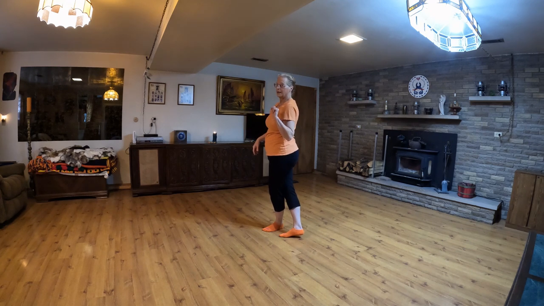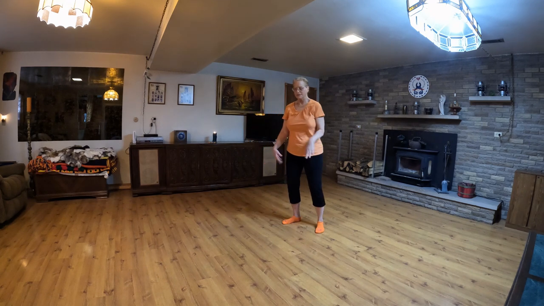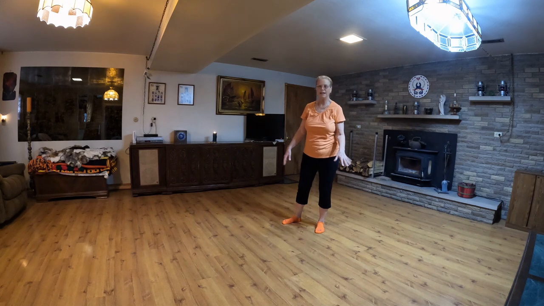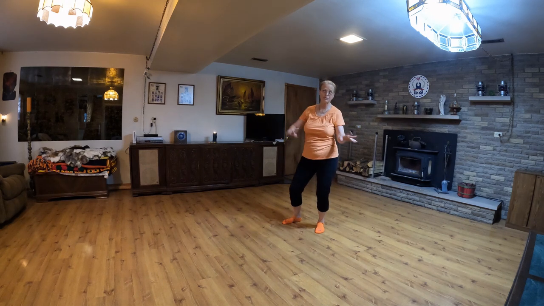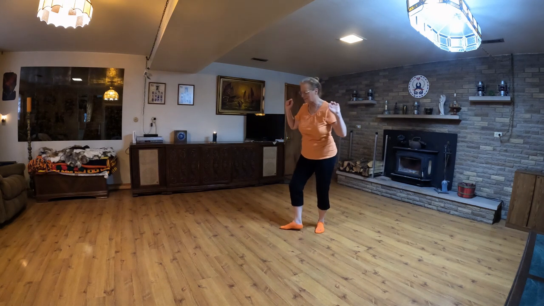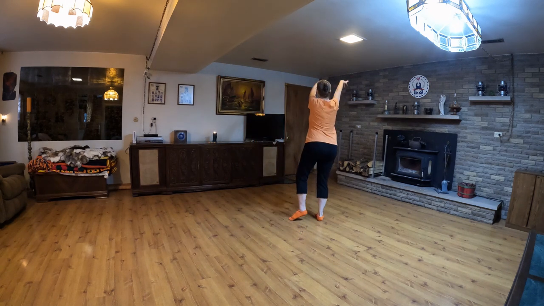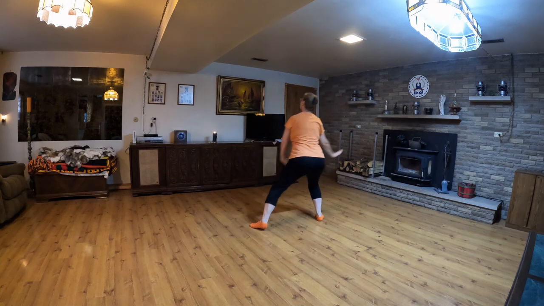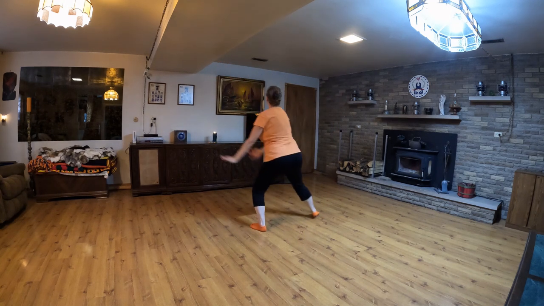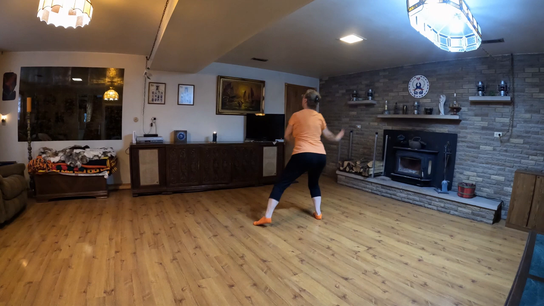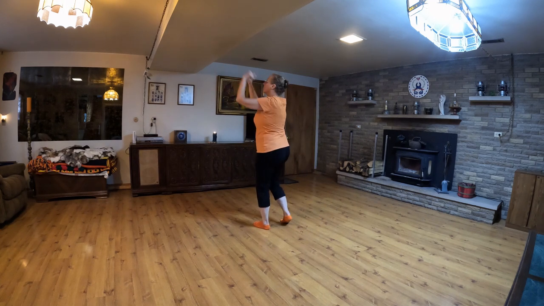Number 2 is a ghost. And this isn't a chain clanging ghost. This is a Casper floating around having a wonderful time ghost. So we're going to sweep across, drag that foot behind, sweep. 1, 2, 3. 1, 2, 3.